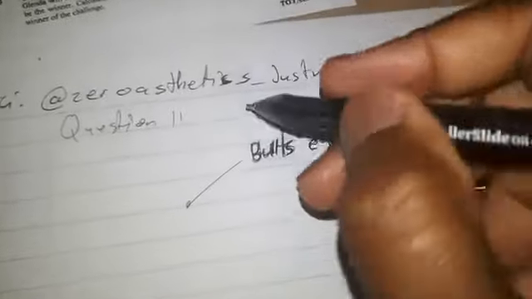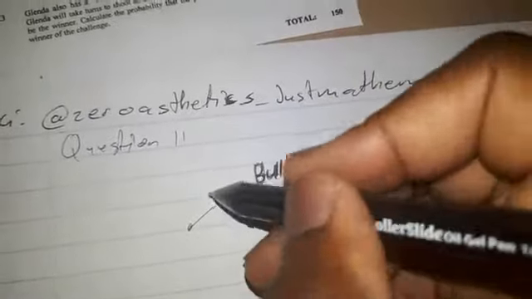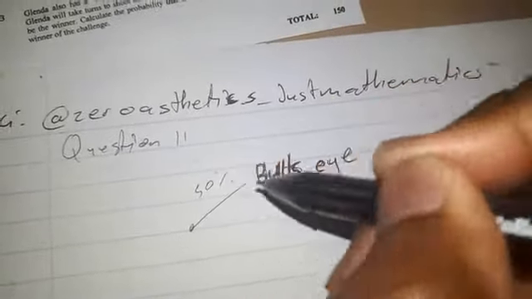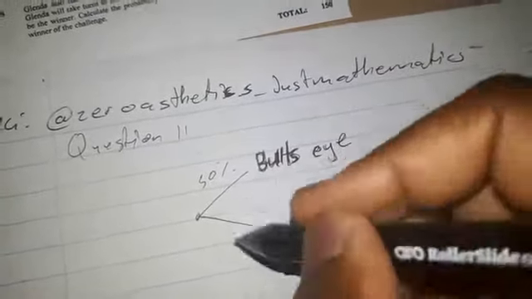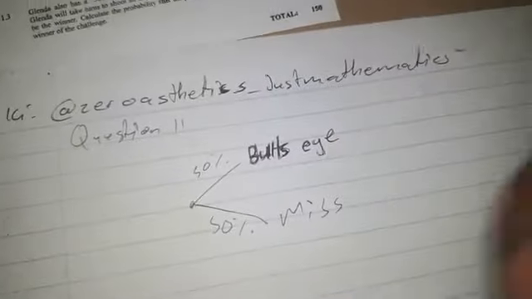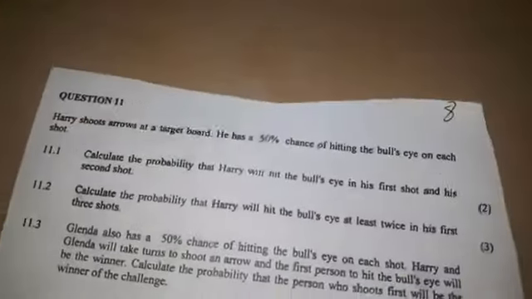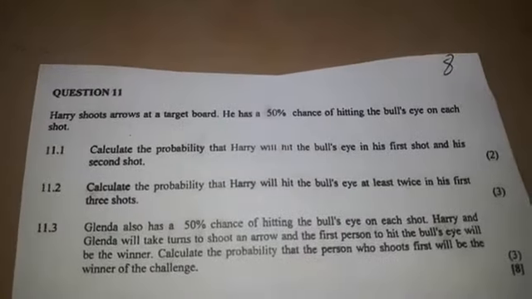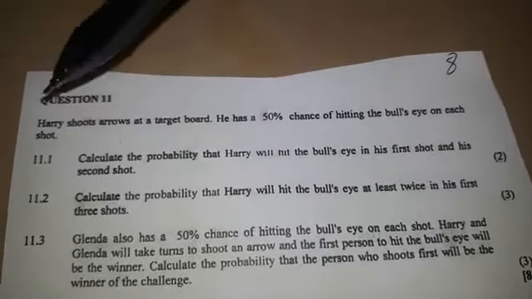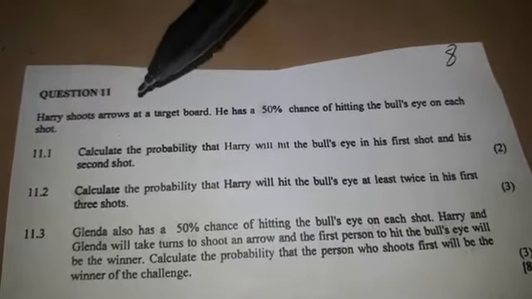So, the chance that he hits a bullseye is 50%. Technically, it means the chance of missing is going to be 50% as well. He has a 50% chance of hitting a bullseye on each shot. Harry shoots arrows at a target board.